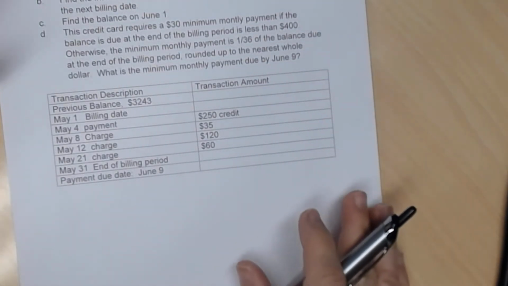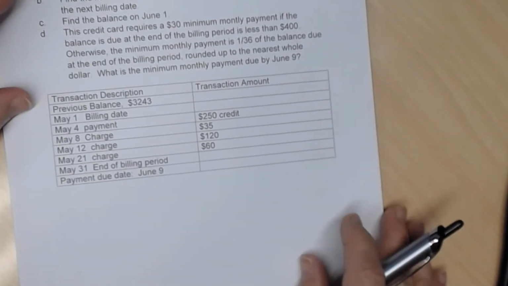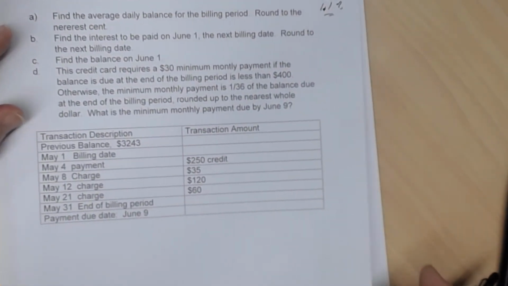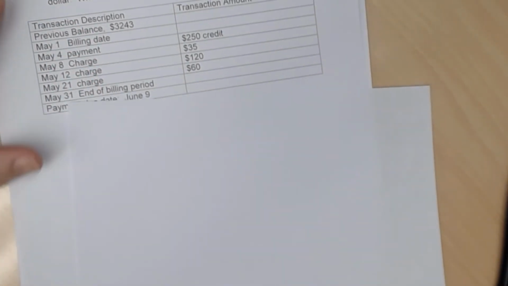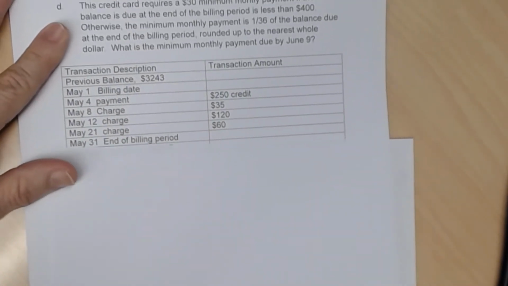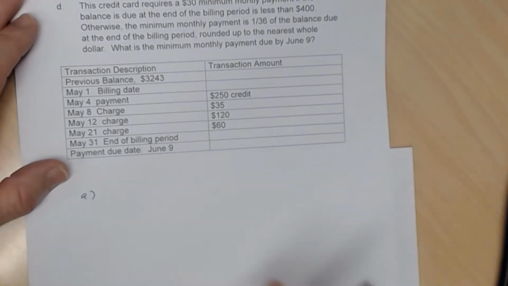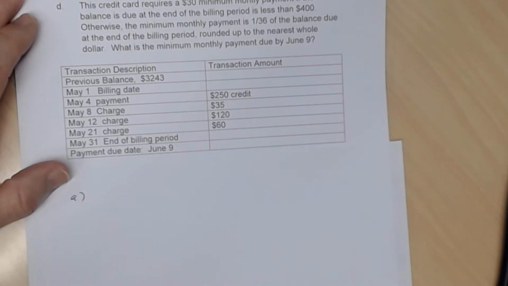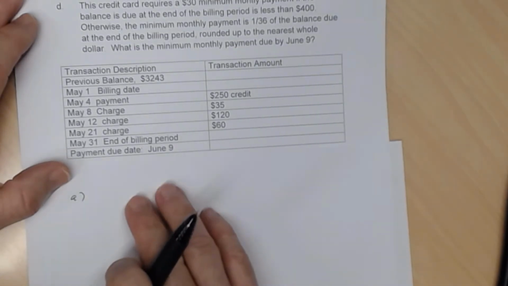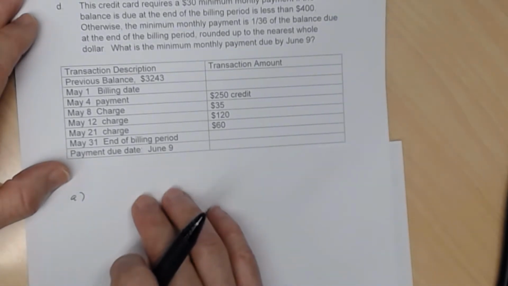So here's what you have to do. Let's talk about Part A. Have this in front of you; you're going to need this for Part A. We're going to begin by finding the average daily balance for the billing period.